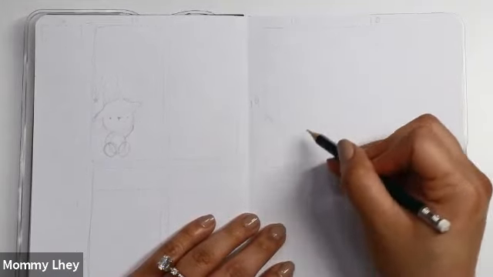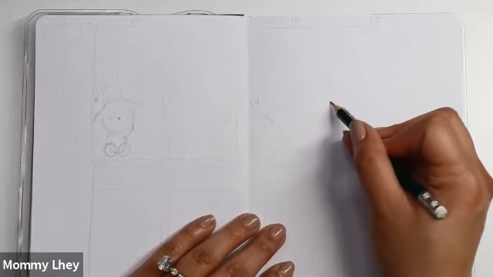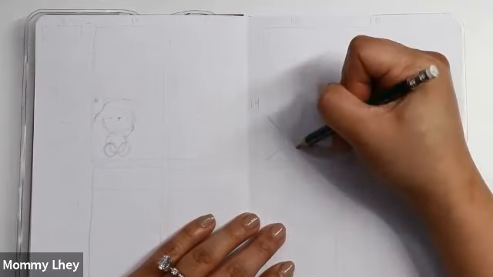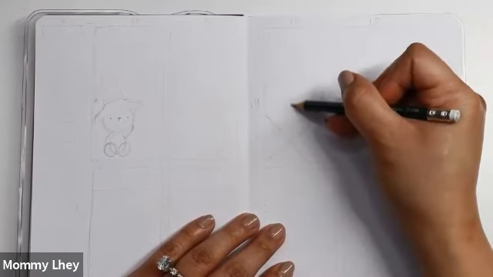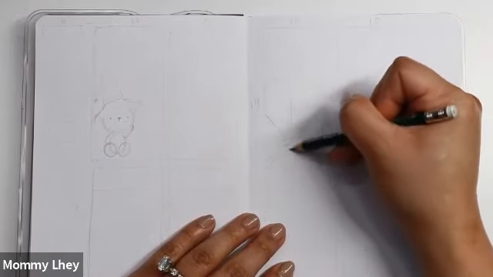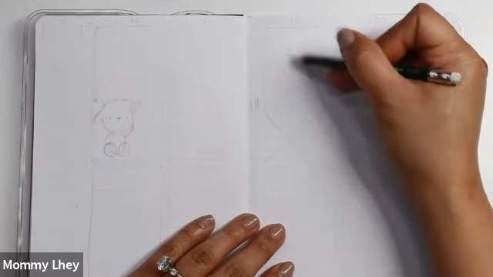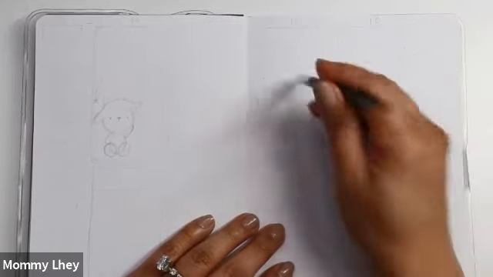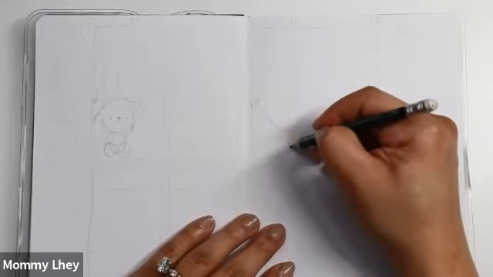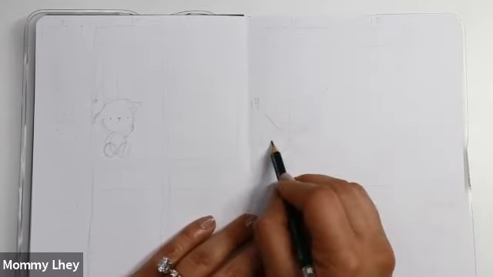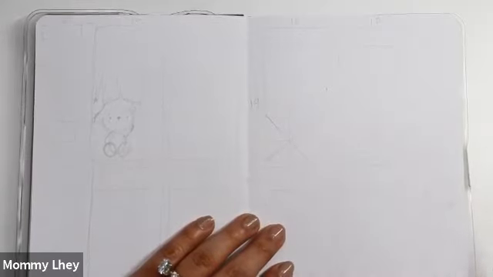And for this, I'm going to stretch it over there on the other side. And this one will not touch anything. You can stretch it over there, but I'm not going to do that. And then another line across.